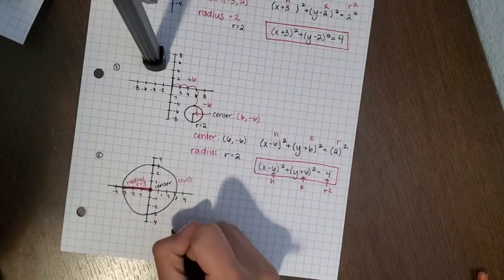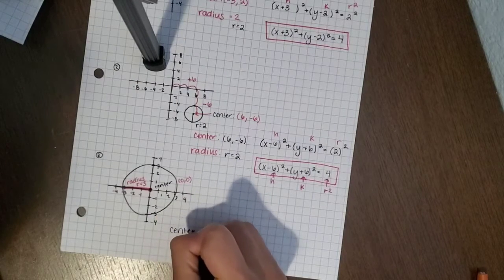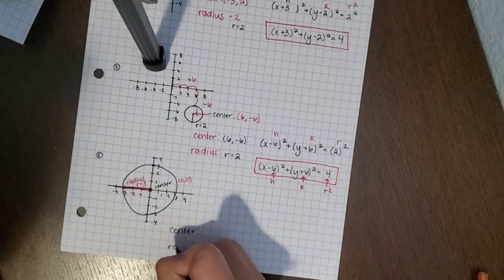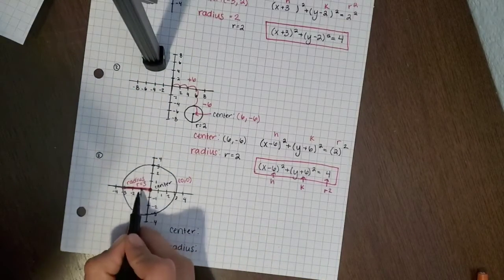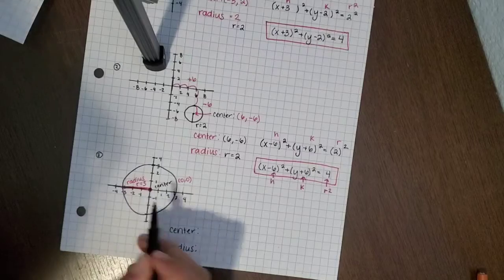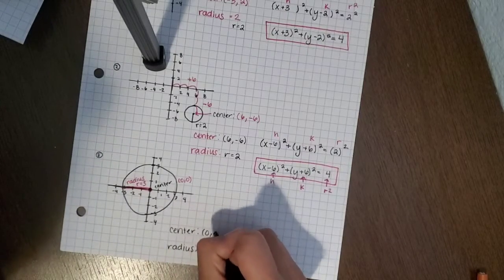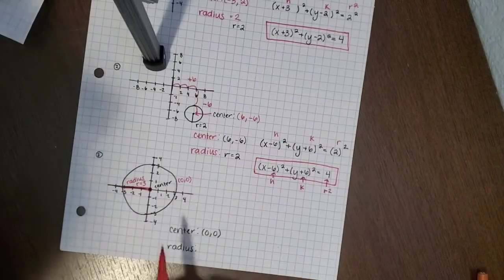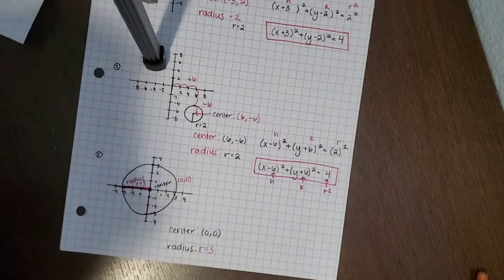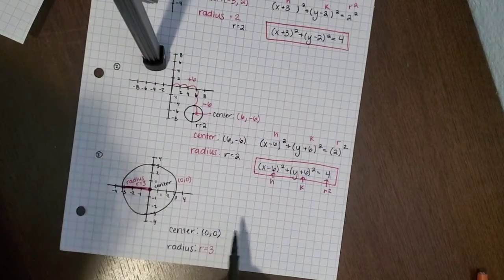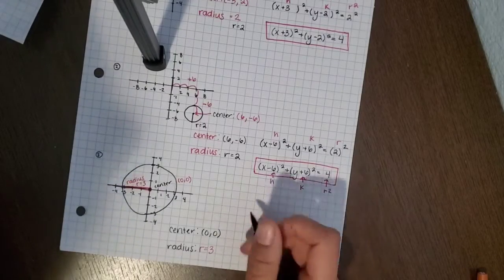So I'm just going to write it again. My center and my radius. The center of the circle is the origin of my x and y axis, which is 0, 0. And my radius has the value of 3. So r is equal to 3. And again, we just want to plug it into our equation.